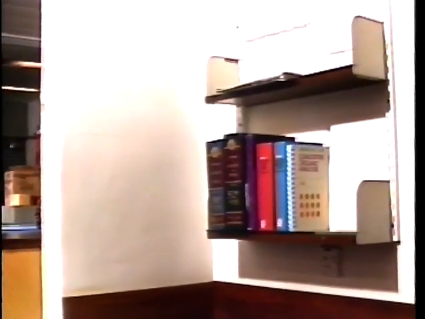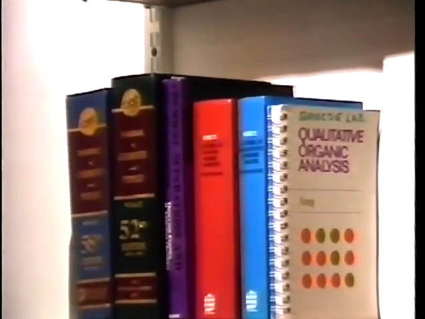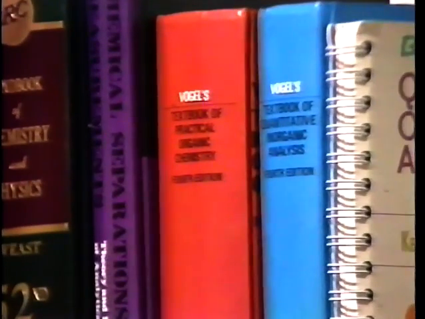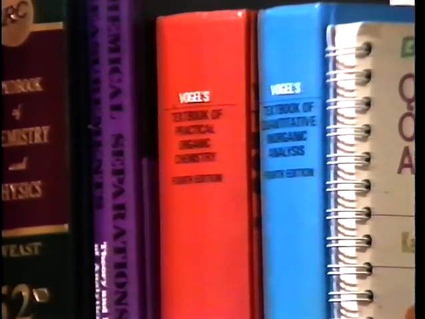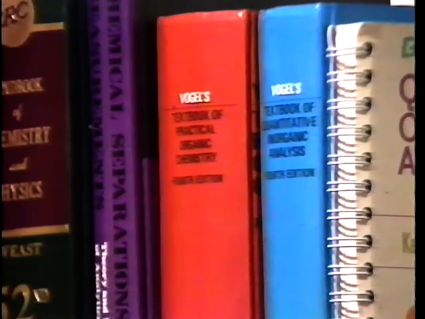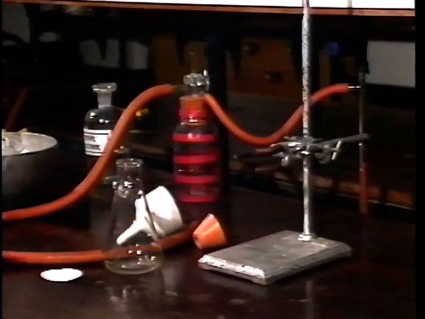If any difficulties are encountered at any stage of recrystallization, consult a demonstrator, or read page 111 of Vogel's Textbook of Practical Organic Chemistry, which is located on the bench next to the demonstrator's desk.